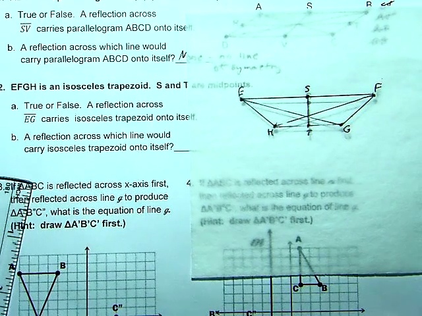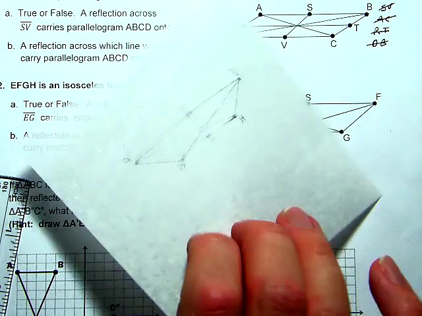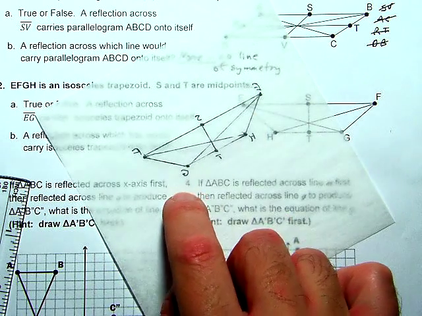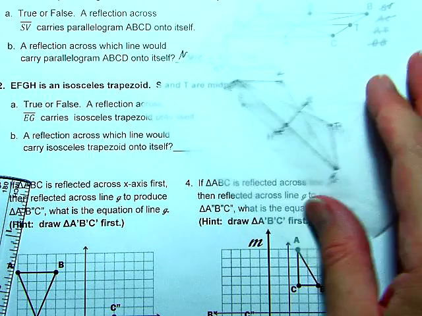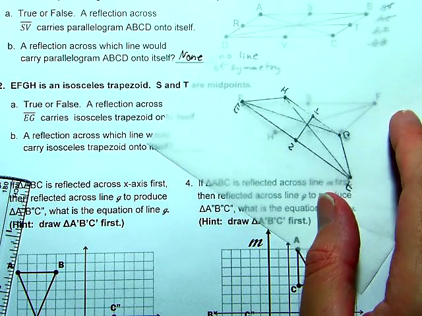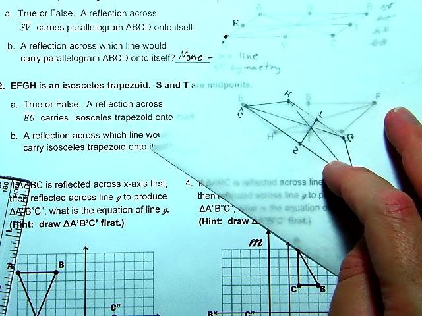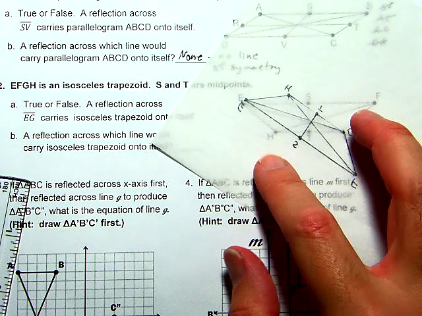A reflection across EG means we've got to flip over our patty paper, and we've got to line up EG with E and G. So let's try to line up E and G with E and G. And we see it does not work. Okay, that is not going to work at all.